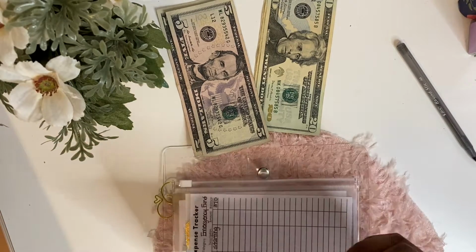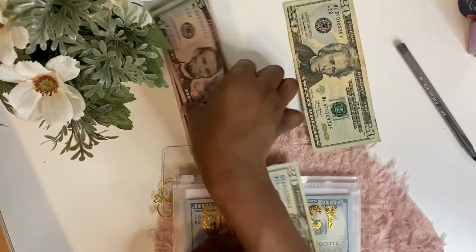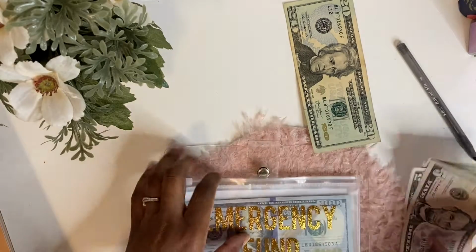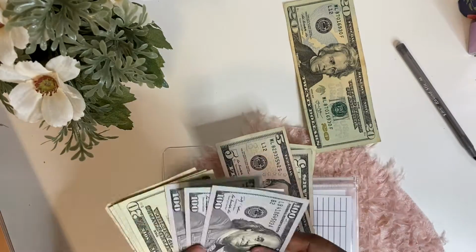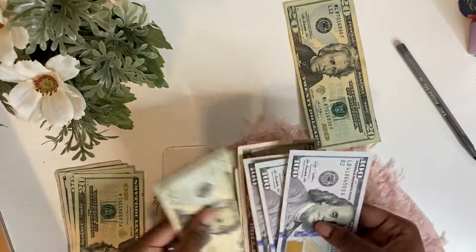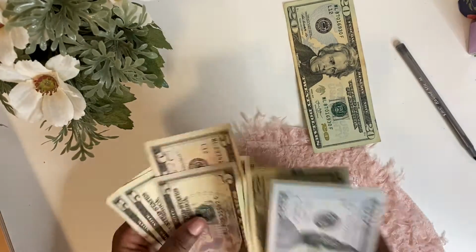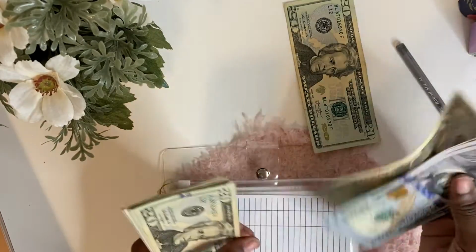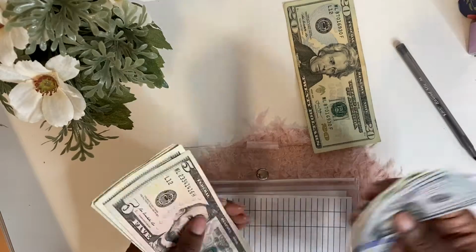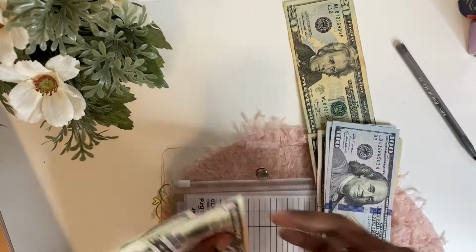Okay. The emergency fund, we are going to be putting $50 in emergency fund. So again, 2 20s and these 2 5s here. So let's count this up. 2 20s and 2 5s. Okay. Alright, so we have 100, 200, 300, 320, 340, 360, 380, 385, 390, 395, 400, 5, 10, 15, 20.